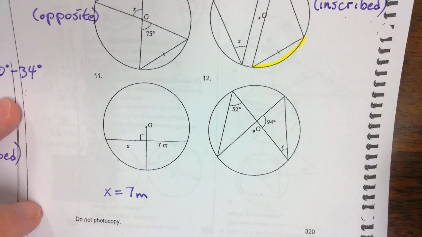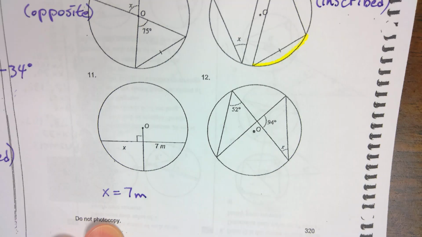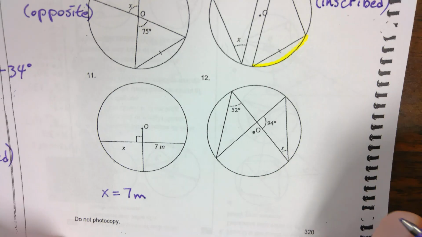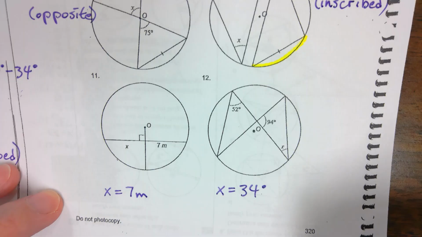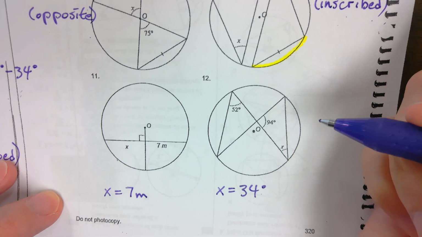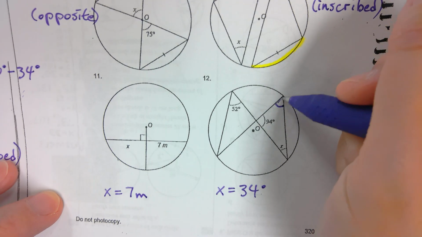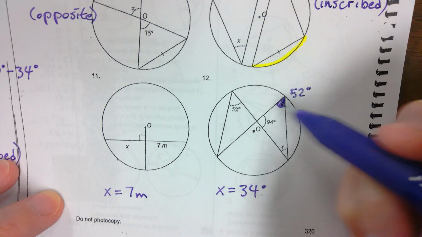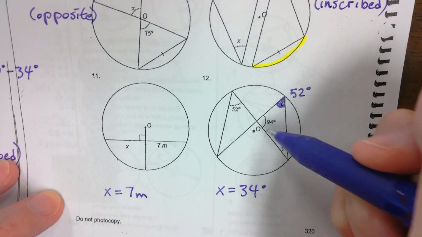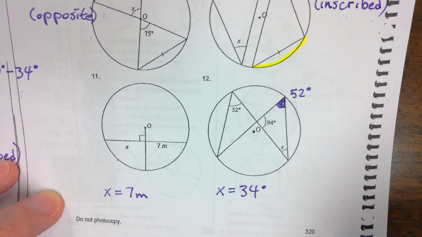And then now the last one, number 12. Little tricky. Misha, did you get this one? Let me do the math, and I will tell you if it's correct or not. What did you say? 34 it is. 34 degrees. How did you get 34 degrees? Right. So this angle right here is 52 because this is my inscribed angle. This is also my inscribed angle. So when you do 180 minus 52 minus 94, you get 34.